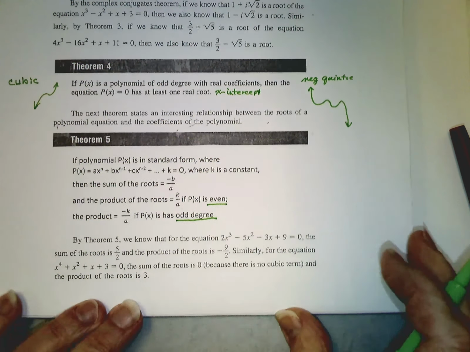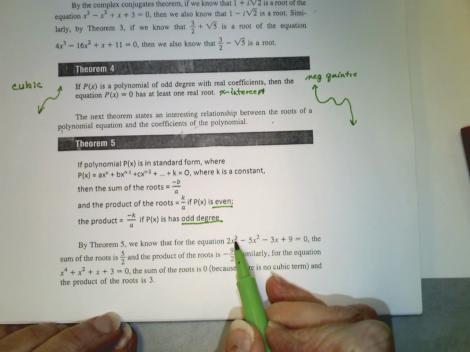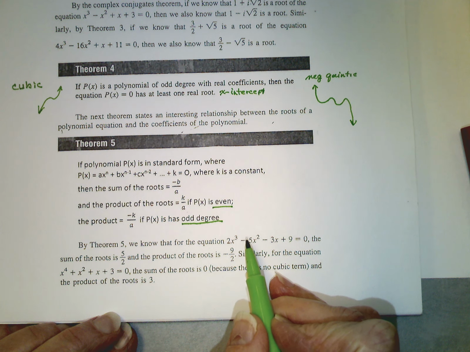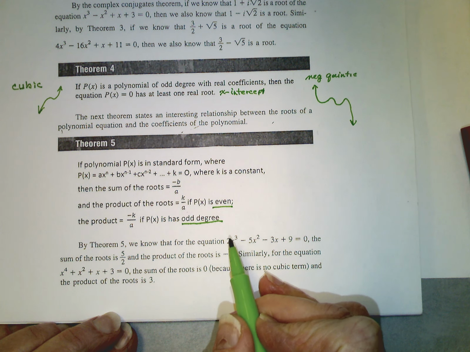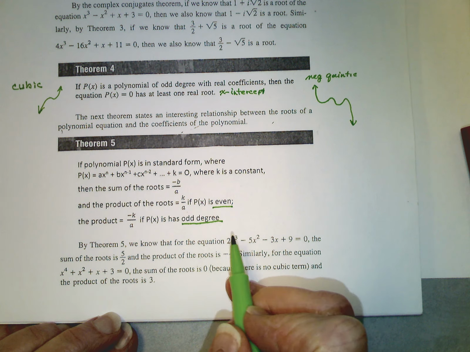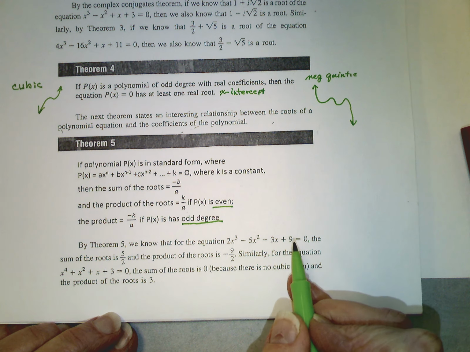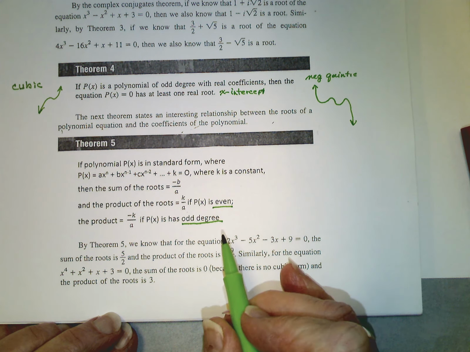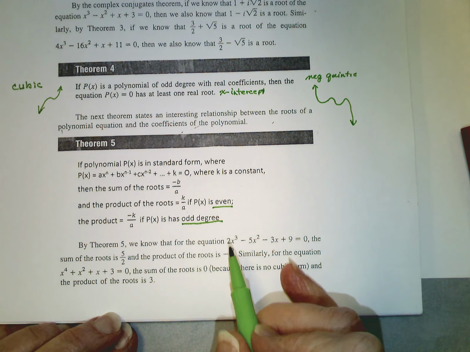So they give us some examples down here. Say if we have this polynomial, 3rd degree polynomial, then the sum of its roots would have to be the opposite of negative 5 divided by 2. That's what they got. Now the product, because this is an odd degree cubic, the product is going to be the opposite of k, the opposite of that final constant divided by the leading coefficient. So they're going to do negative 9/2.